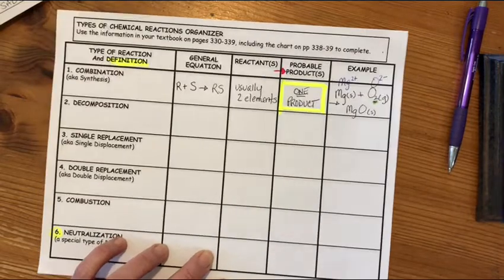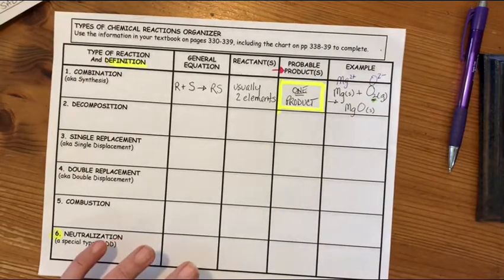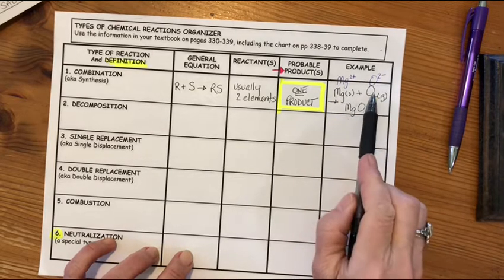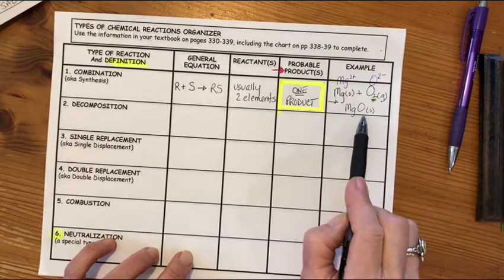You don't know that yet. You don't need to know it, but I'm just writing it down there. So on the beginning, we've got 1 magnesium. At the end, we have 1 magnesium. Beginning, we have 2 oxygens. At the end, we only have 1.